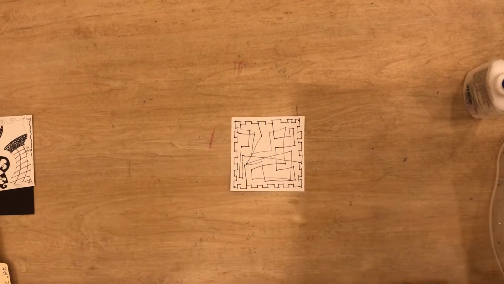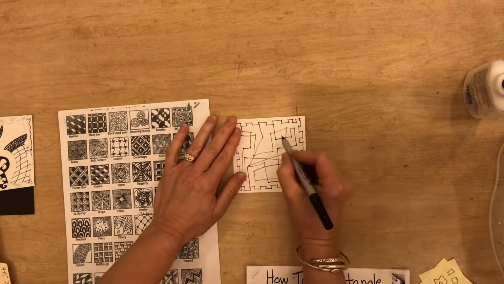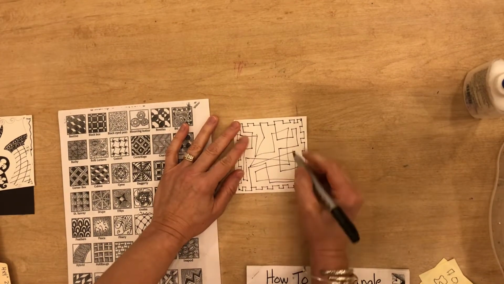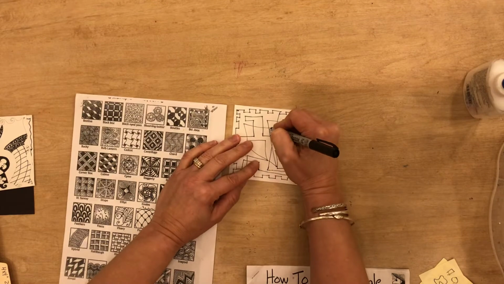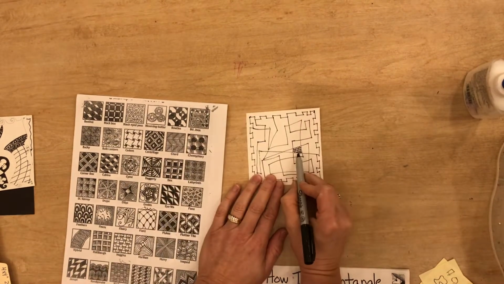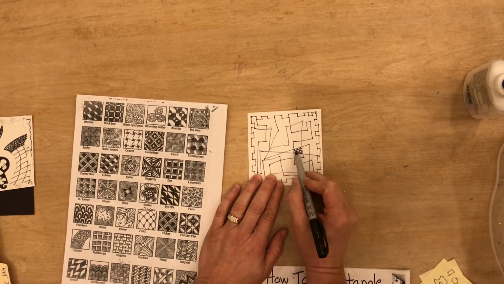Now that you know that, you are going to be using pattern or design to fill in each of these areas. Once you add a pattern or design, so I'm just going to go in here and I'm going to do this right here. Once I create that pattern or that design in that area, I cannot repeat that anywhere else.